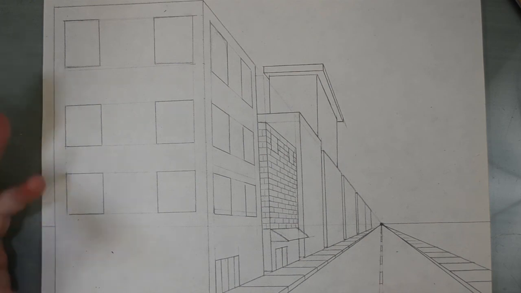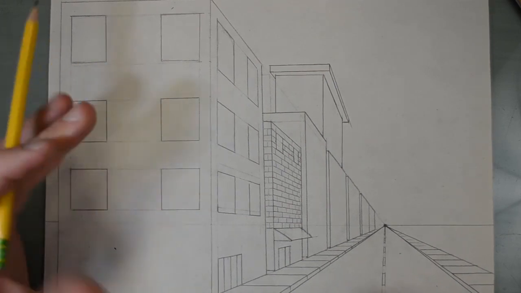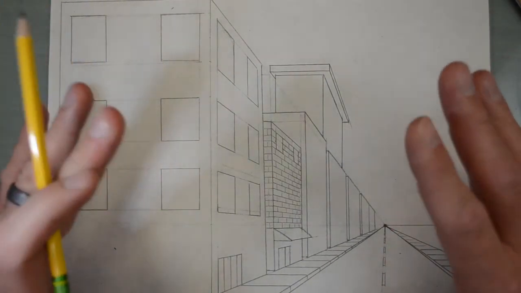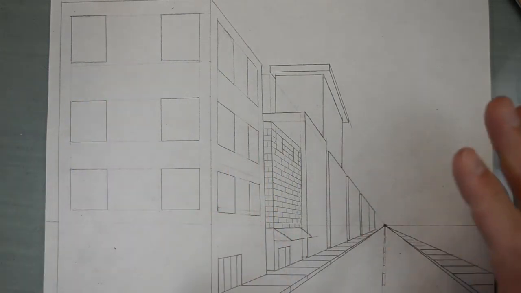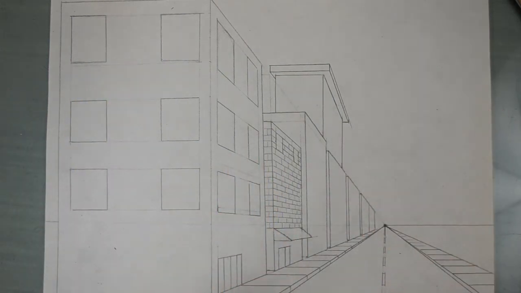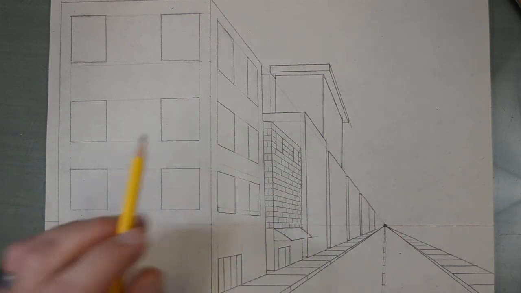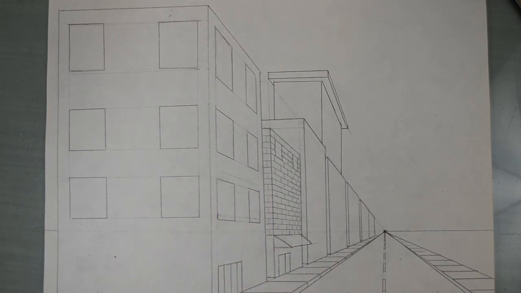Then we need to pay attention to the neatness and the quality so that things don't get confusing. And we need to erase lines that don't belong. So that can be a little bit tricky sometimes. But you need to look through and see which lines are actually supposed to stay here and which lines I'm supposed to erase. You have to think about that a little bit.